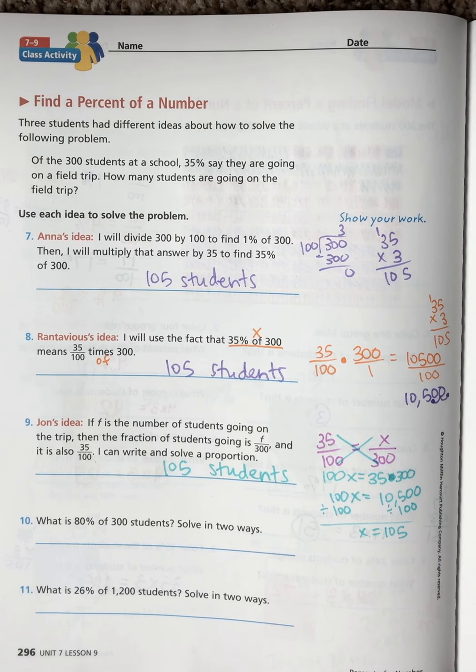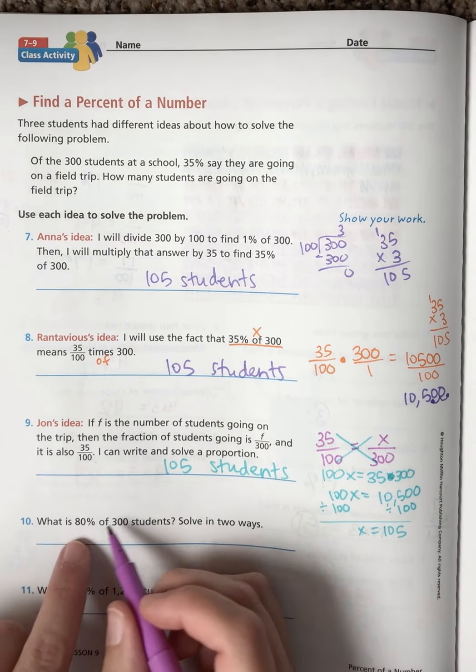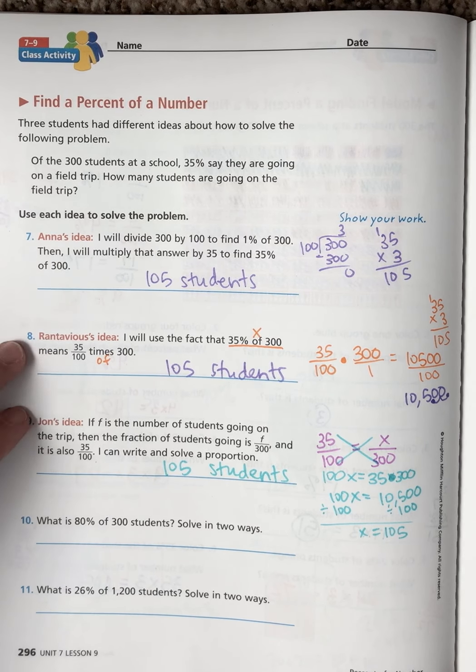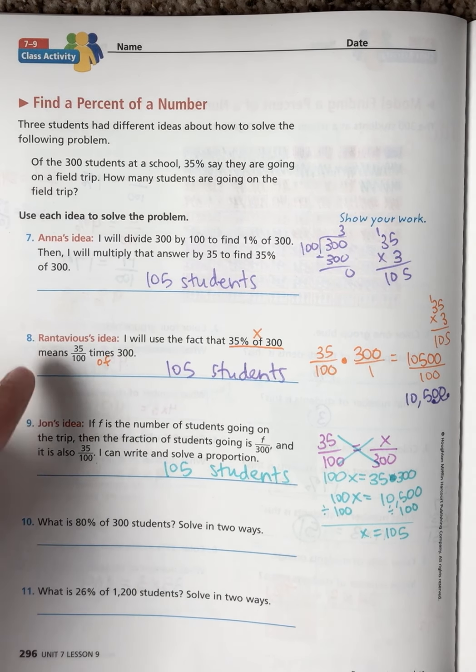All right, number 10 is a totally new problem now. It says, what is 80% of 300 students? Solve it in 2 ways. So we have to show that we know how to get a percent in more than one way, more than one strategy. So for 80% of 300 students, I'm going to do the number 8 strategy and the number 9 strategy, okay?